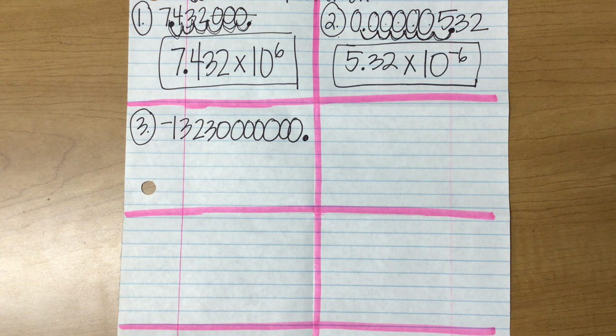What is the decimal? Who haven't I heard from for a while? Ava, what's the decimal going to be? Type it in that chat. Sammy, Wilson, type it in the chat. What's my decimal?